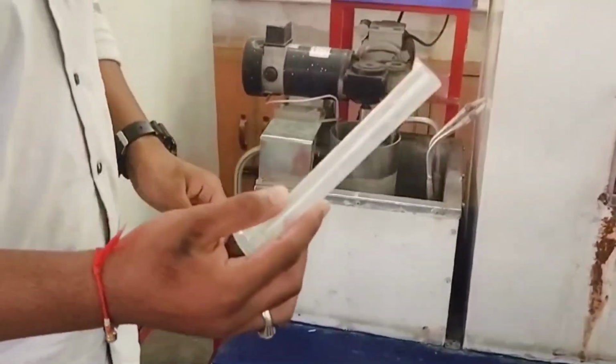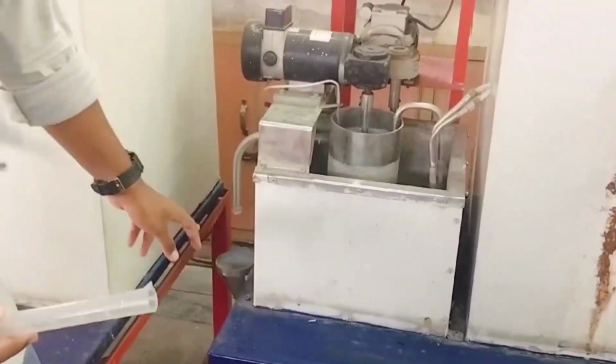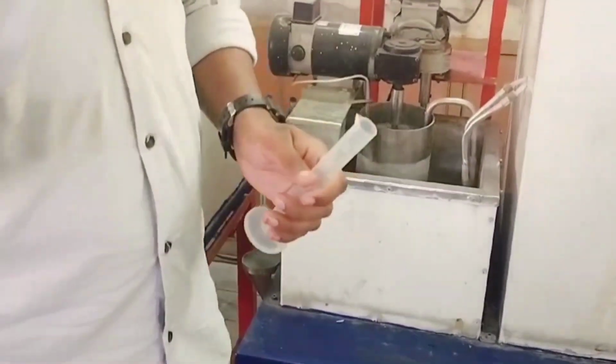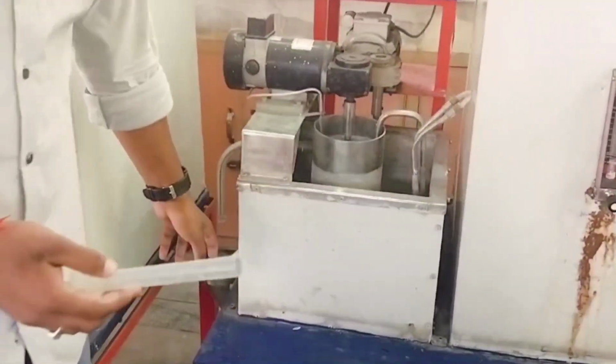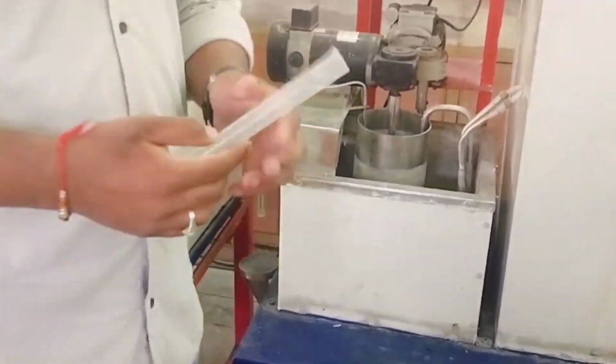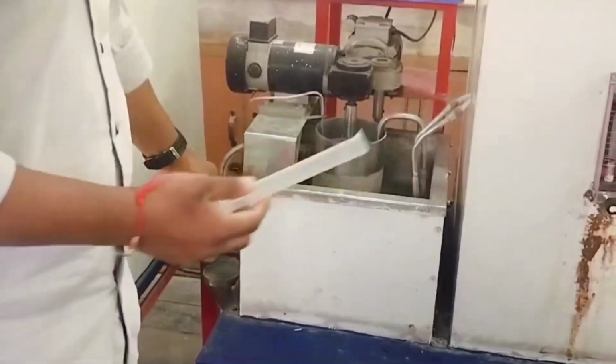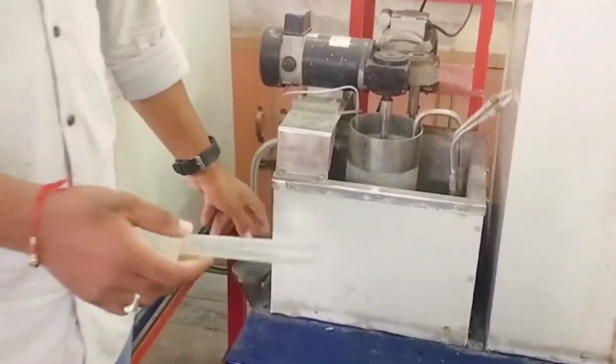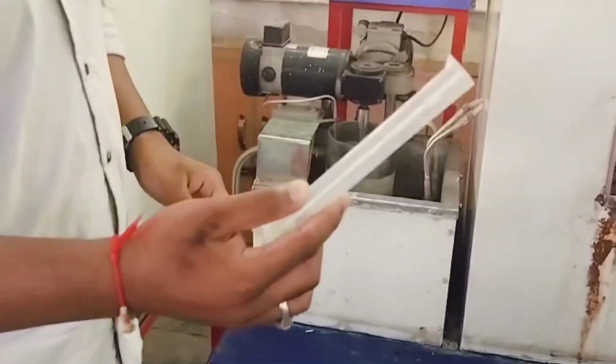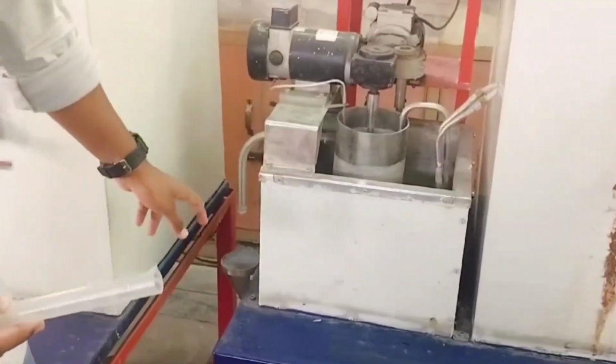Collect samples from the reactor outlet at regular intervals. Then take a measuring cylinder and collect 20 ml of sample. Then we have to titrate it. Analyze the concentration of NaOH in the outlet samples using a titration method. Titrate with a standard acid like HCl to determine the residual NaOH concentration.